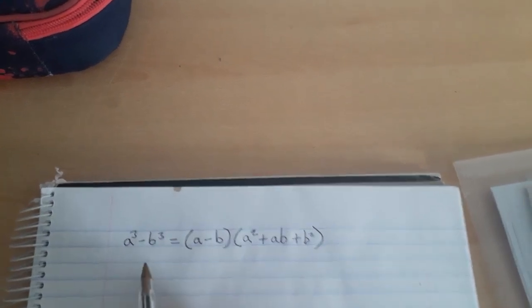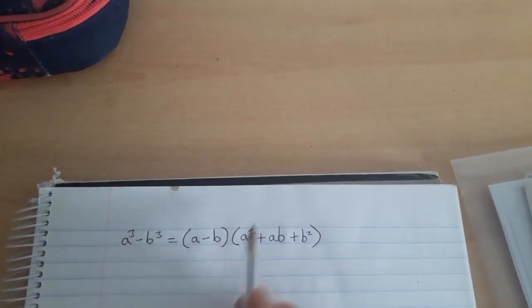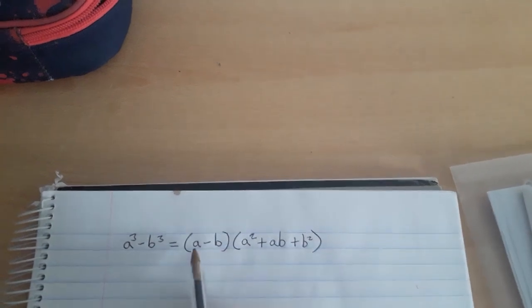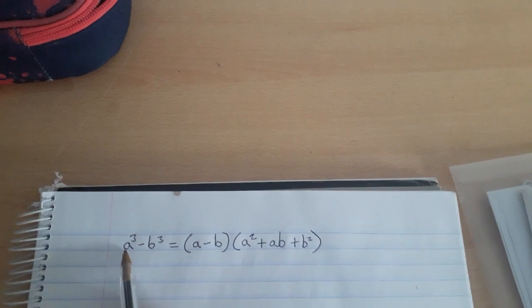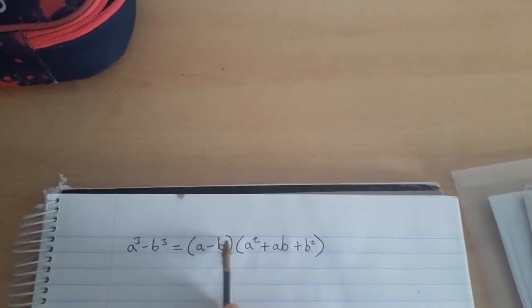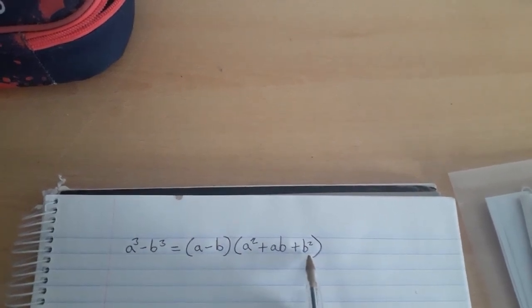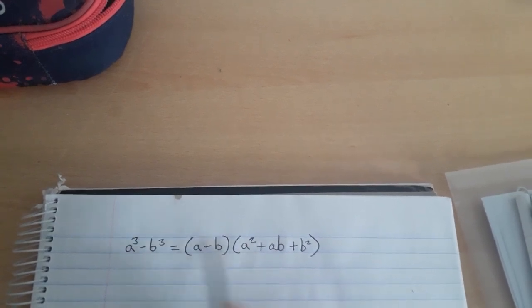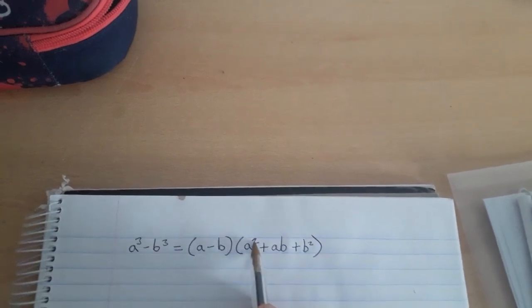So if we look at this first, we can see that it's made up of two factors, one smaller expression, one larger expression, two terms, three terms. The first expression is just the first item minus the second item, with no squares or cubes on it. The second factor is made up of three terms. The first term is the first item, but instead of cubed, it's squared.